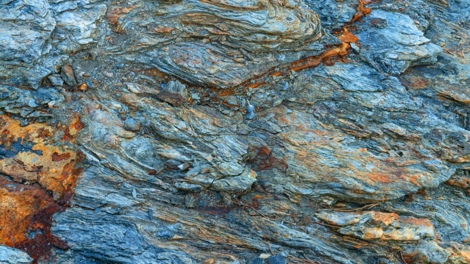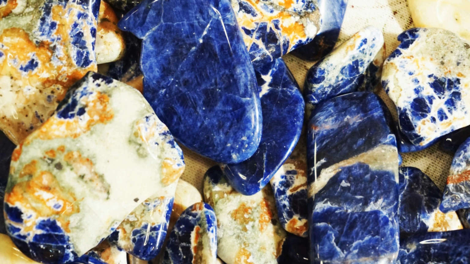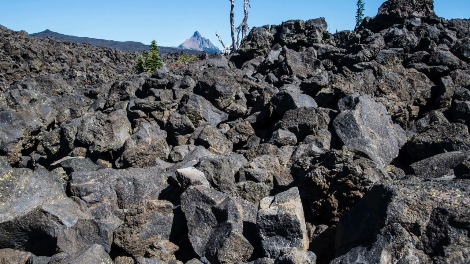Sodalite is a beautiful blue mineral and is primarily formed through a geological process known as metamorphism. So this process basically involves the transformation of existing rocks under conditions of immense pressure and temperatures. Sodalite is commonly associated with igneous rocks, which are particularly rich in sodium, so salt. The metamorphic process begins with the alteration of these sodium-rich rocks. During this metamorphism, minerals within the rocks undergo chemical and structural changes.